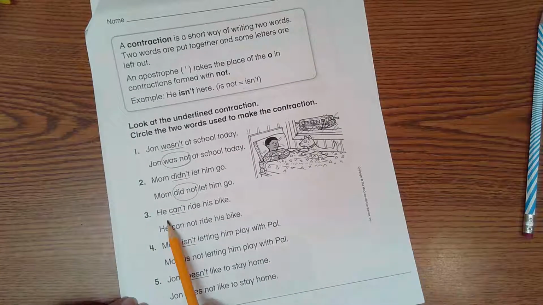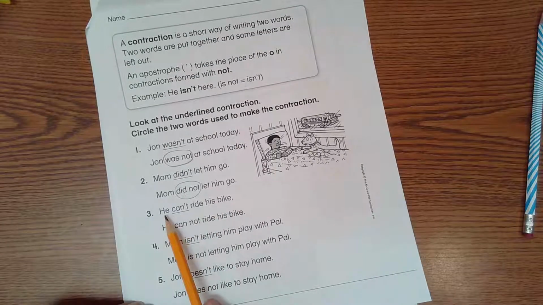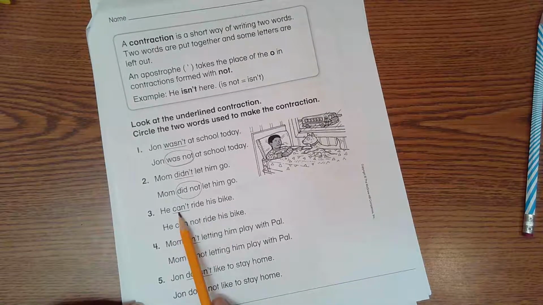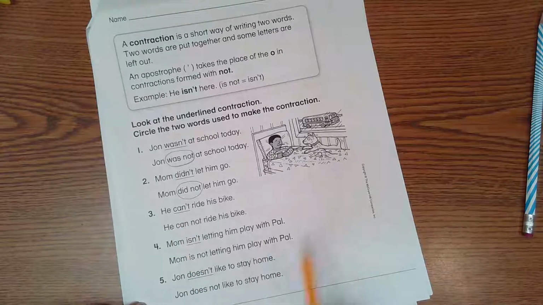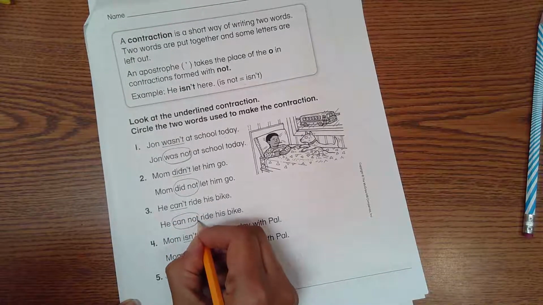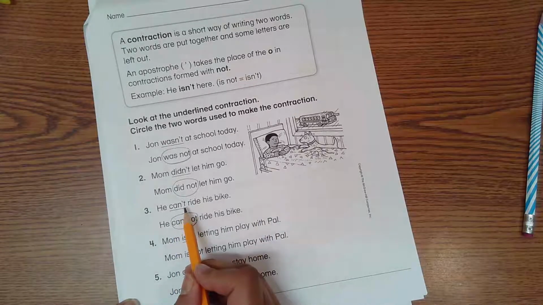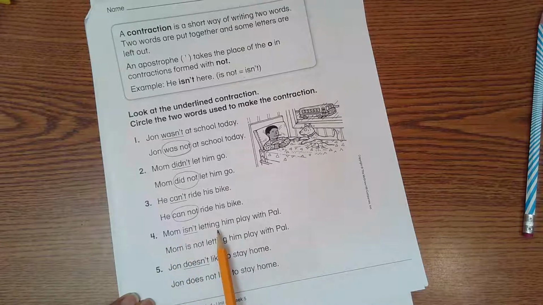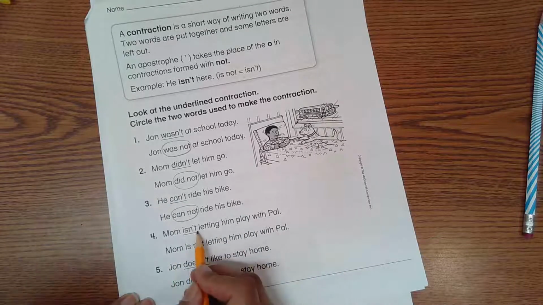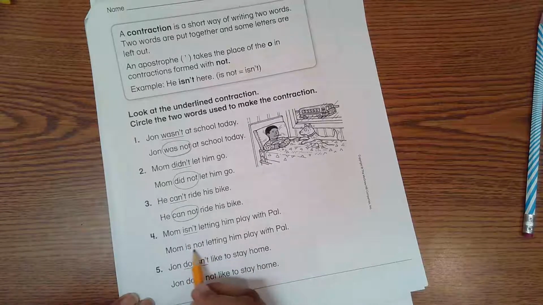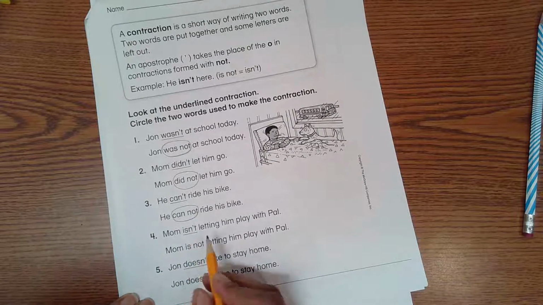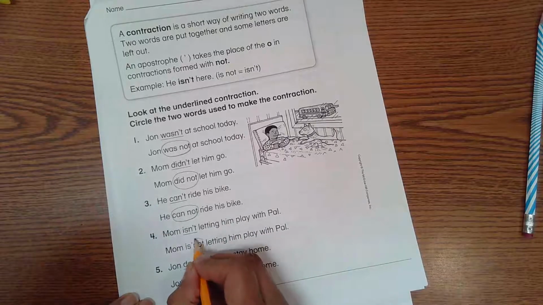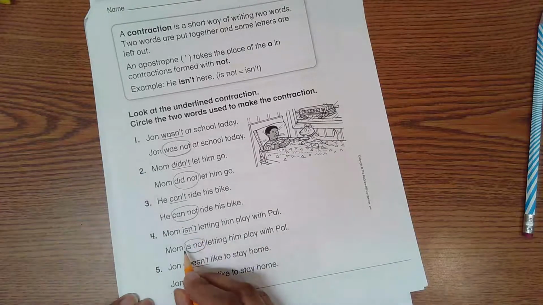Number 3: He can't ride his bike. Can't is cannot. So these are the two words that, when I join them together, I came up with the word can't. So he cannot ride his bike. Number 4: Mom isn't letting him play with Pal. So Mom is not. This is the underlined part, and these are the words that were written before we wrote it in a short way. So isn't is short for is not.